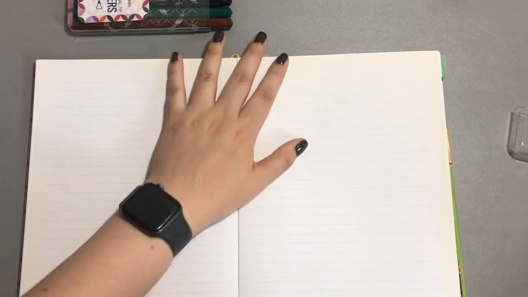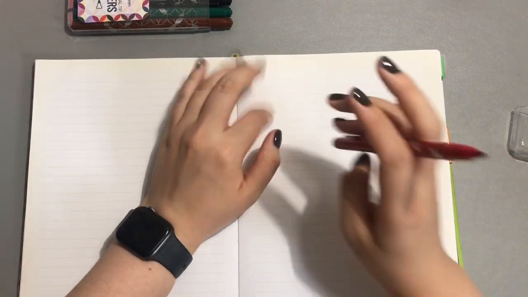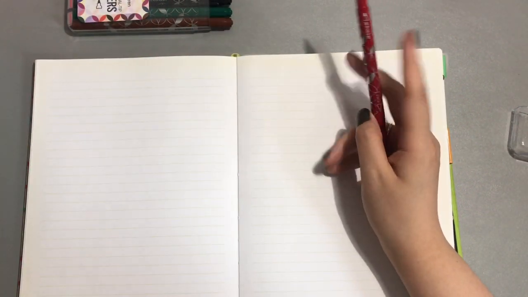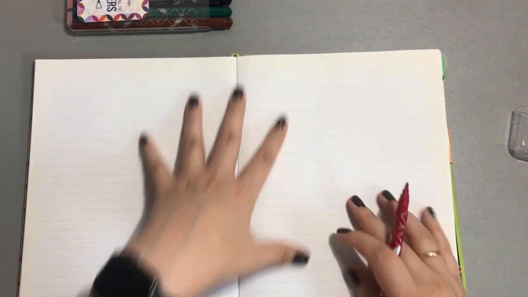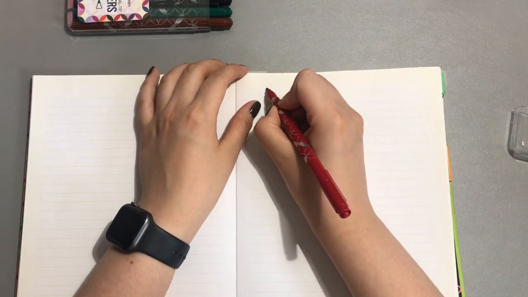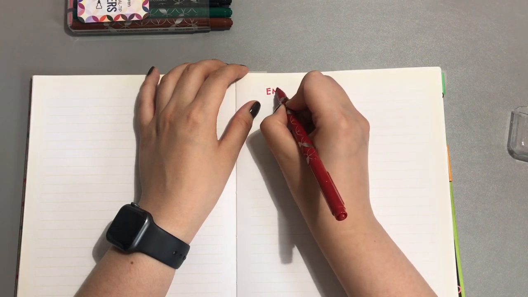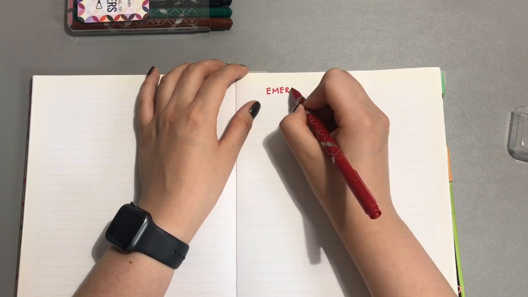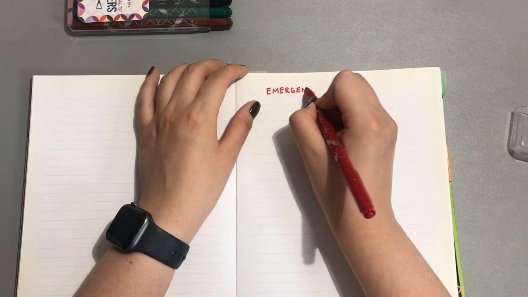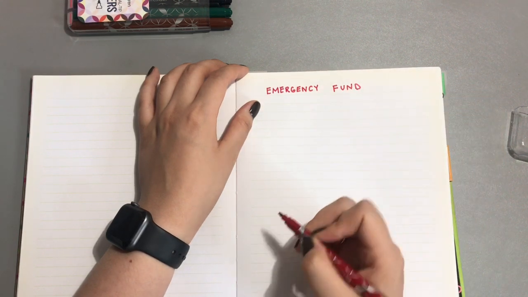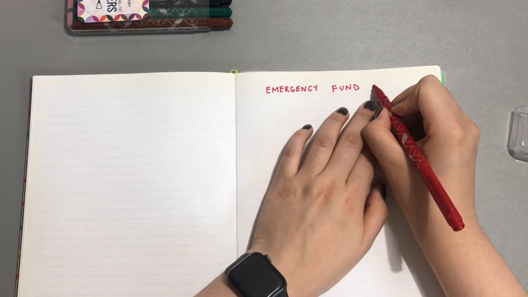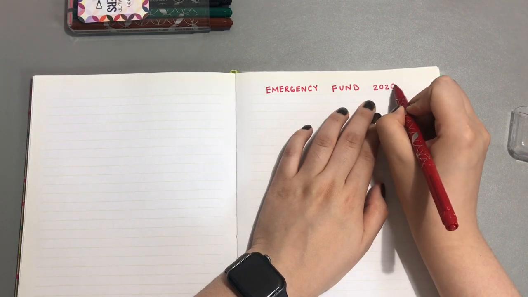So I currently do not have an emergency fund. I have savings, but primarily my savings are for my down payment for my future home. So I don't want to consider that my emergency fund. So I want to do a separate savings for my emergency fund. So I'm going to put emergency fund. Okay. And I'm going to put 2020 since we are in the year 2020.